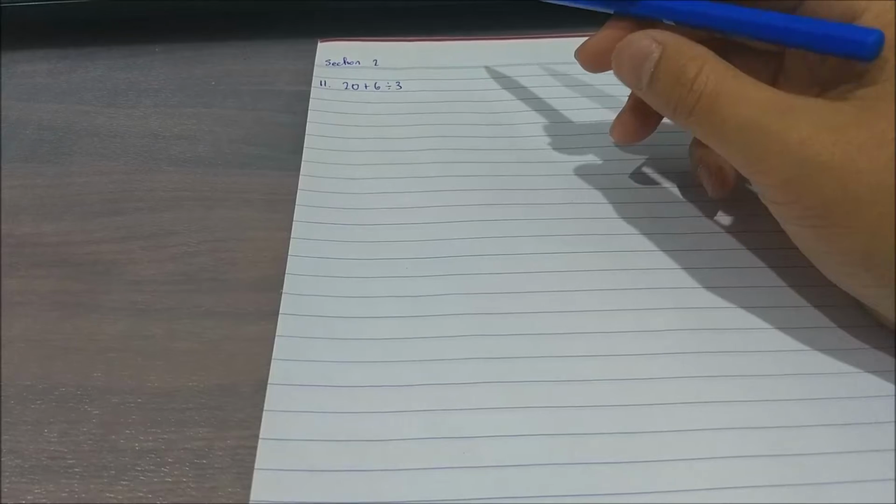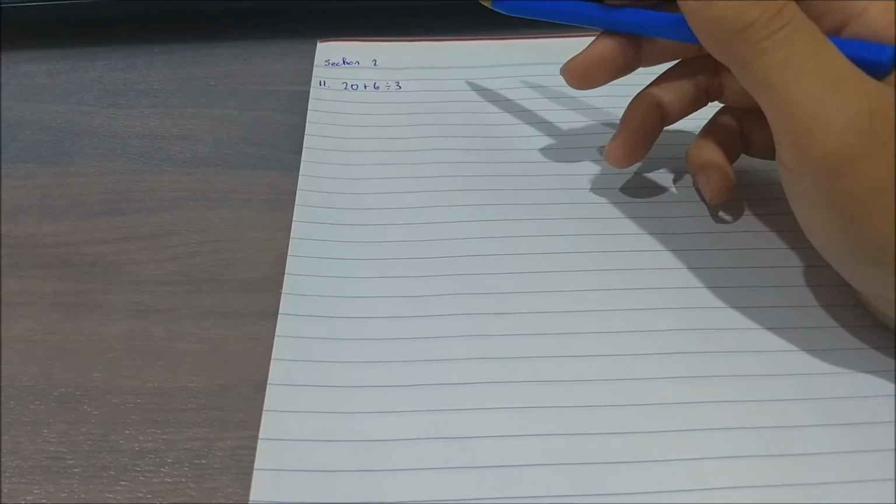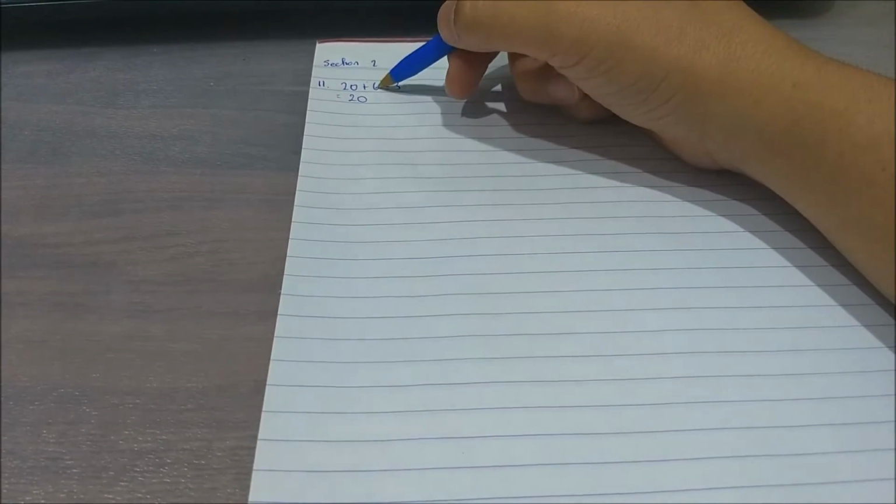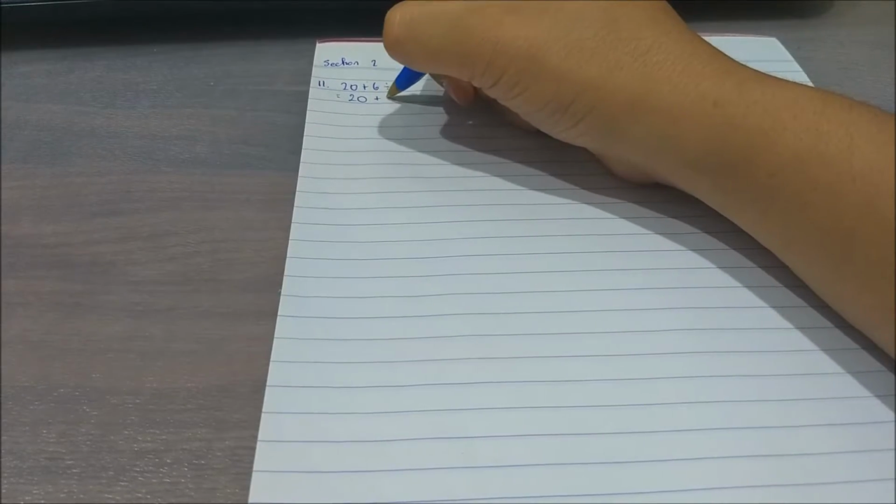Question 11: 20 plus 6 divided by 3. So we have to use BODMAS or BIDMAS, or however you learnt it. Got to do division first before you add. So next line will be 20 plus 6 divided by 3, that's 2. So 20 plus 2 will give me 22.